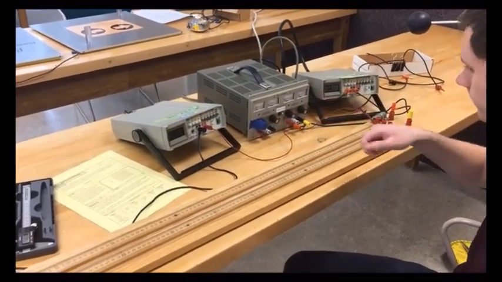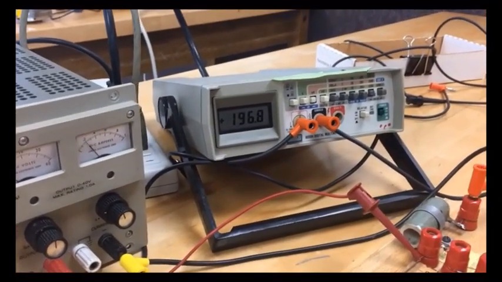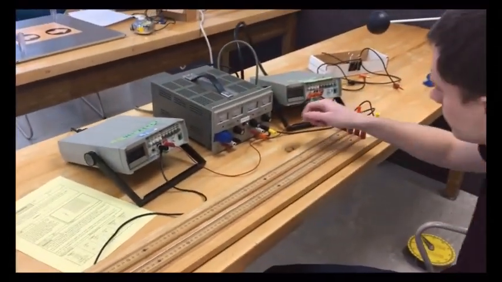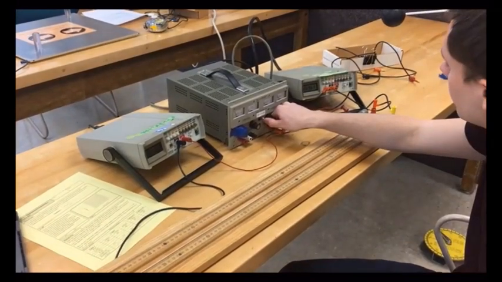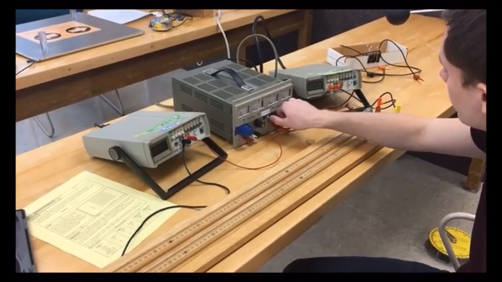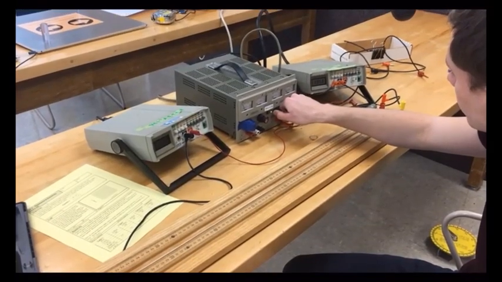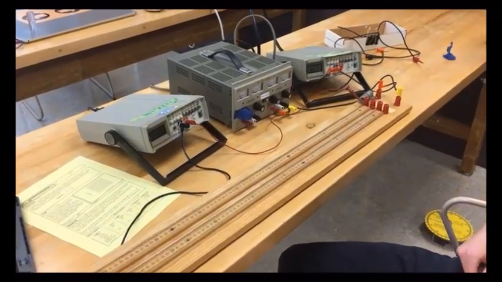Decrease it some more. We've got 196.8 and 6.65 millivolts. Oops, went too far there. Okay, here's one.